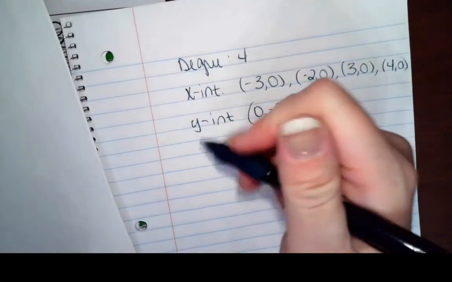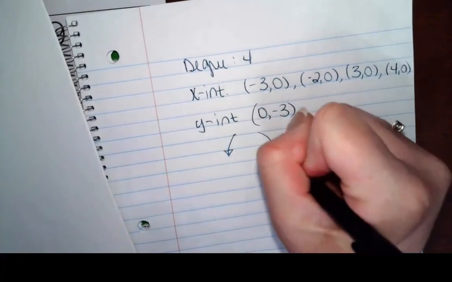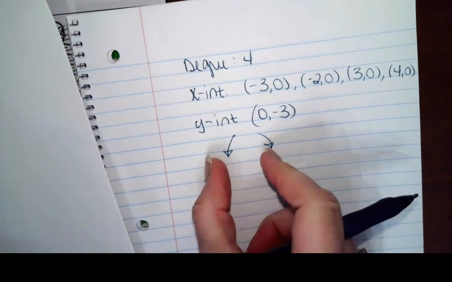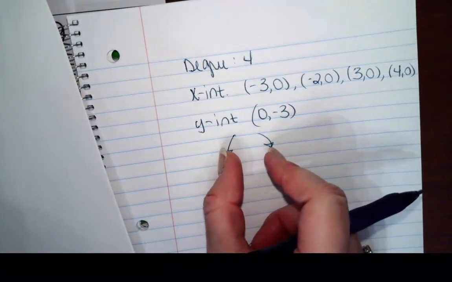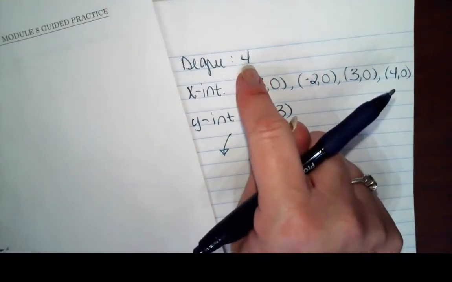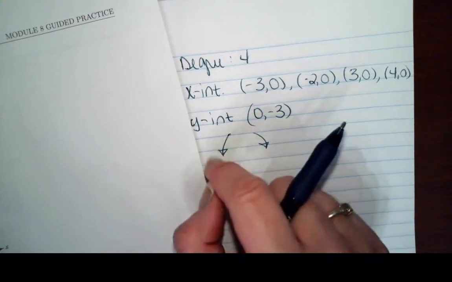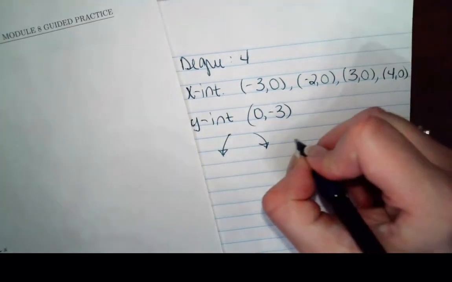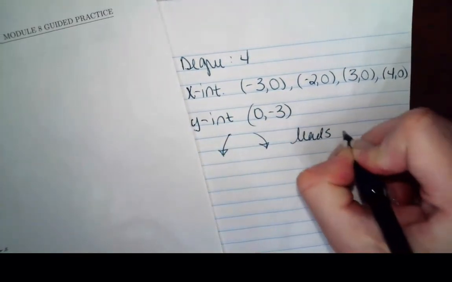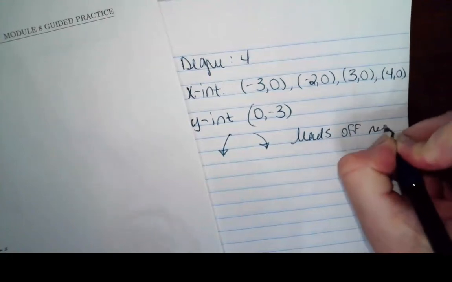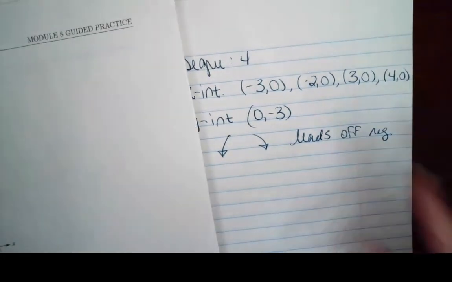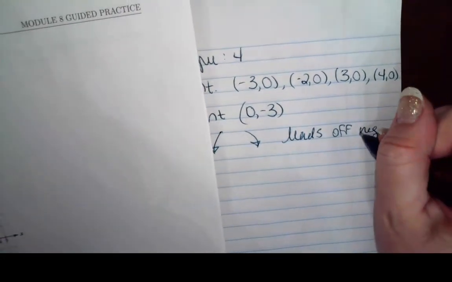And then my end behavior, his little arms are going down. So you know it's an x to the even because your arms are shooting off the same direction. We already figured out it's an x to the 4th. And then what am I going to do from there? I know that they're both going down. So this must lead off negative. So it's going to lead off negative. That's what that says. Leads off negative. So when I finish this, I just need to make sure that that's what I come up with.